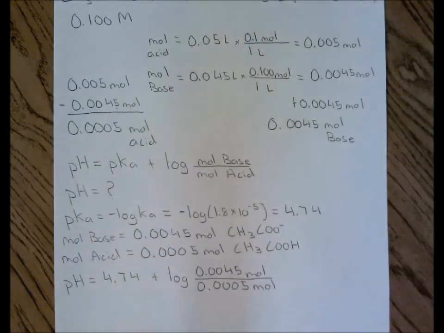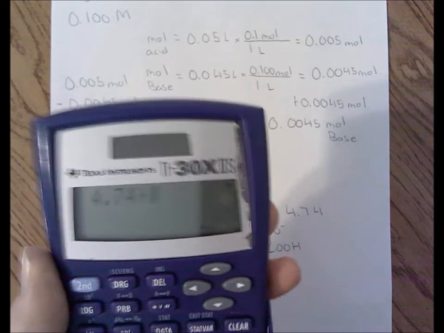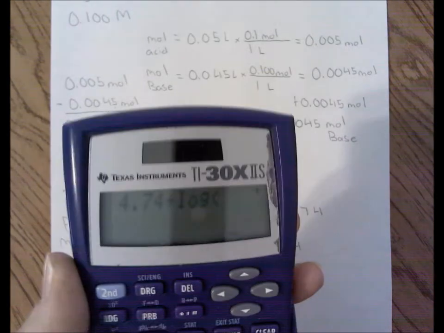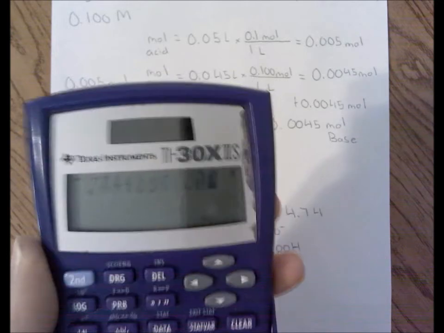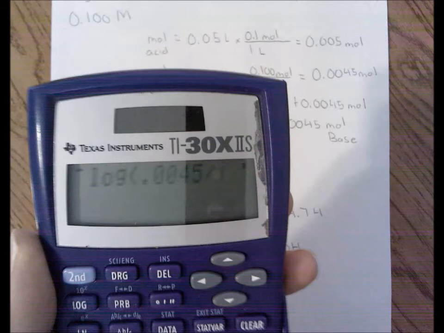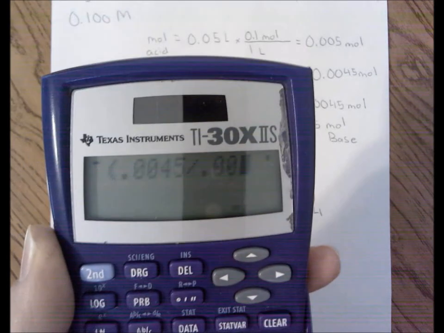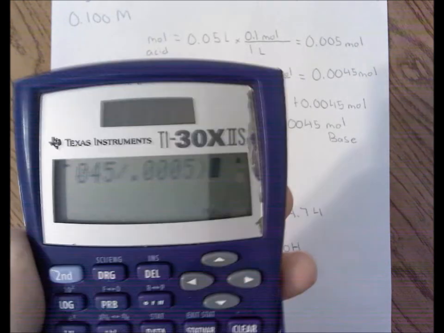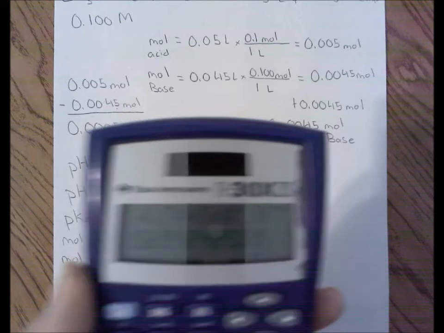Now, what we do from here is this. We just plug this into our calculators. 4.74, that's our pKa, plus the log of our base, which is 0.0045 moles, divided by our moles of acid that is left, which is 0.0005 moles. When we calculate this, our pH becomes 5.69.